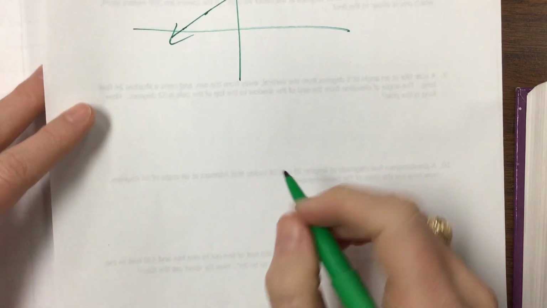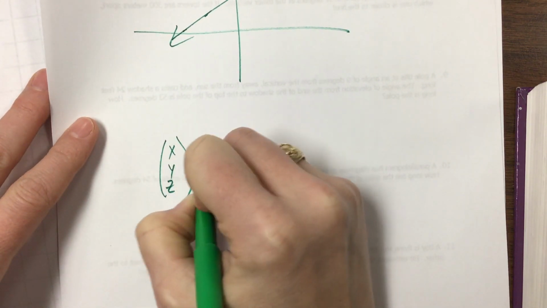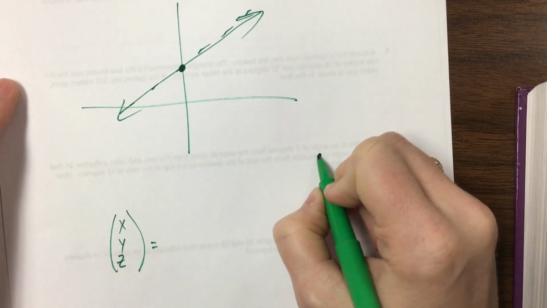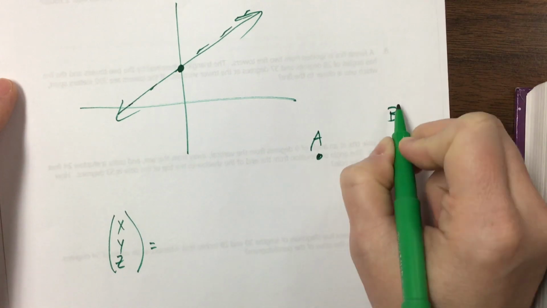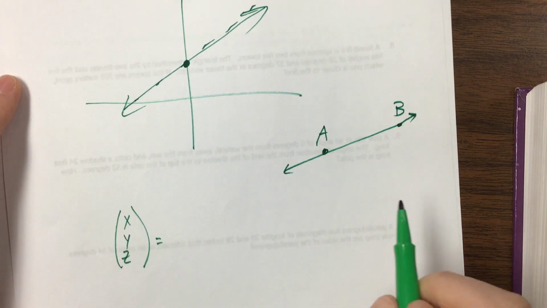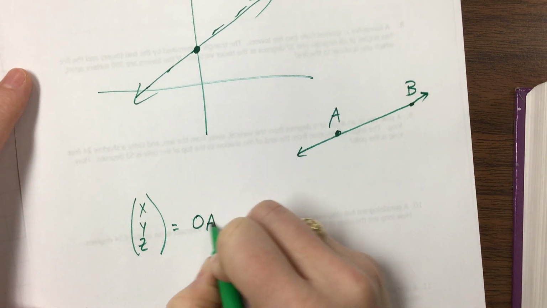When it comes to 3 dimensions, we'll say that x, y, z is equal to, well, let's say I've got a point A and a point B in space. The first thing I have to do is get from my origin to point A or point B. So I can say this is vector OA.